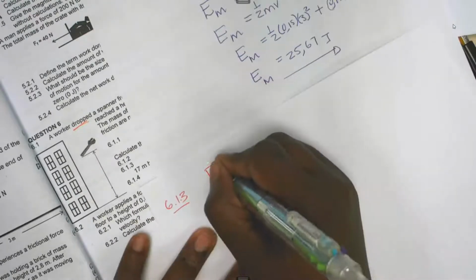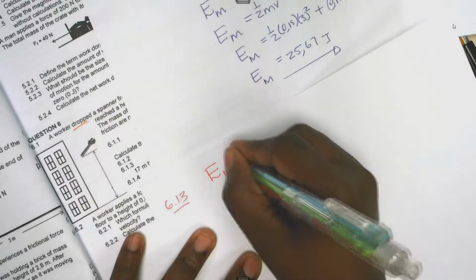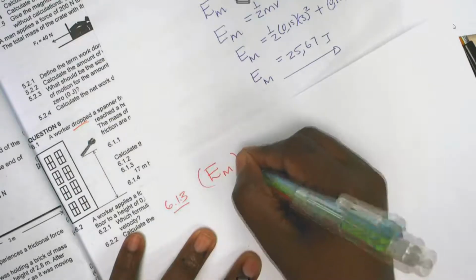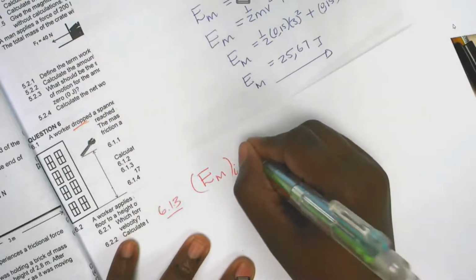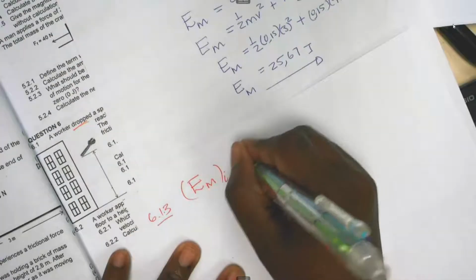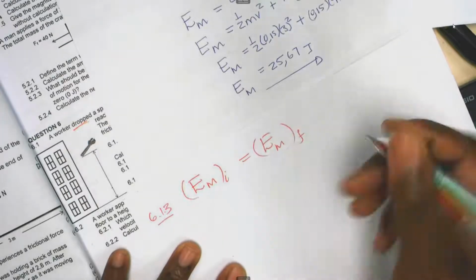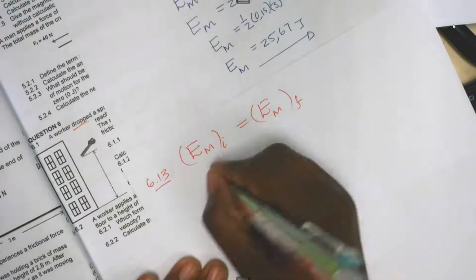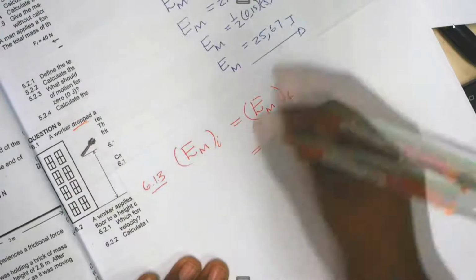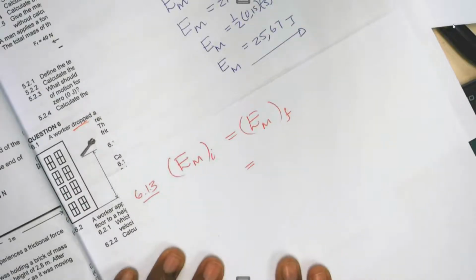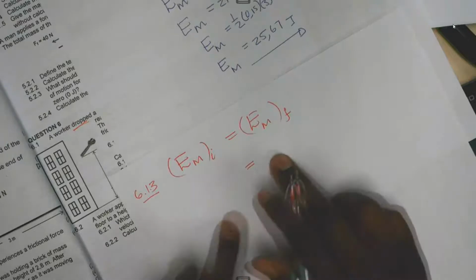Our definition, EMAC initial is equal to EMAC final. We already have EMAC initial, we just calculated it. But we want the velocity at this point.